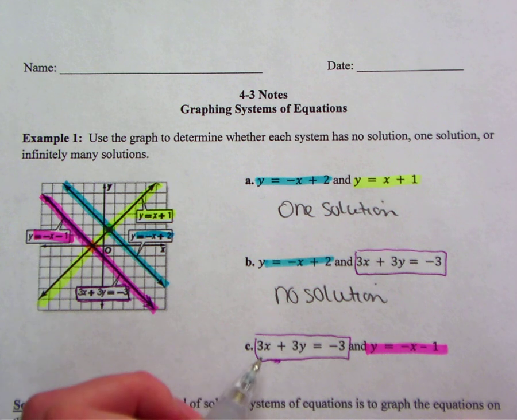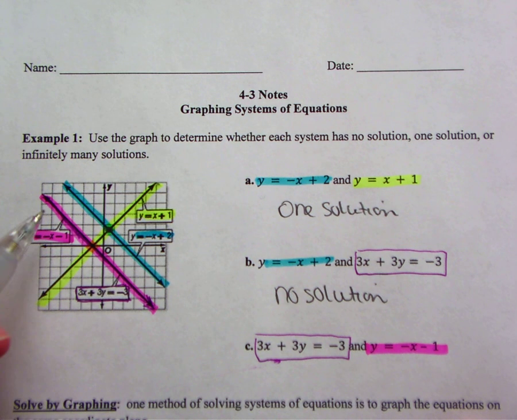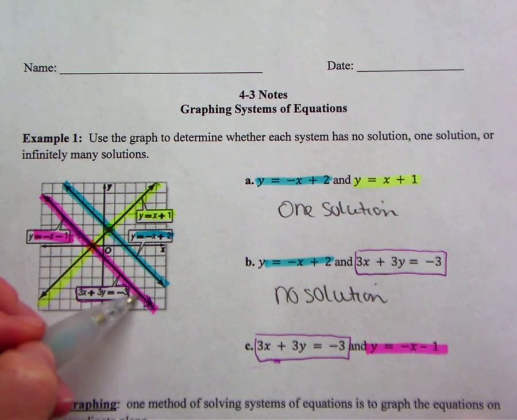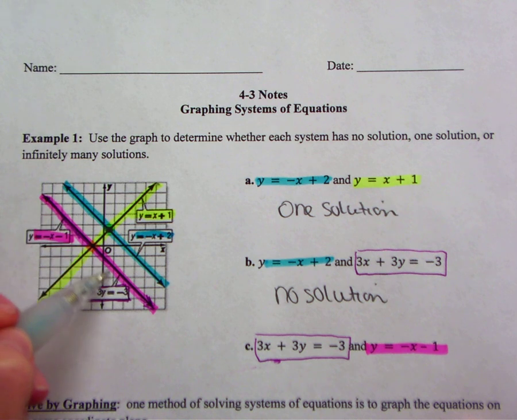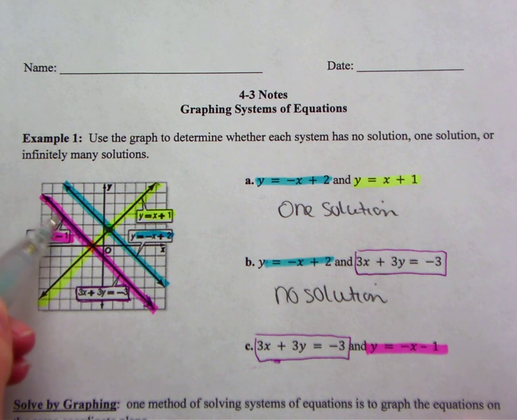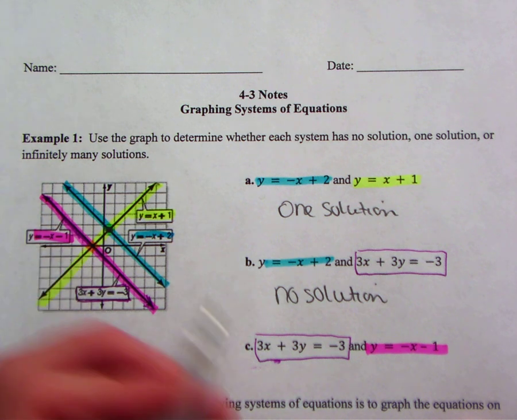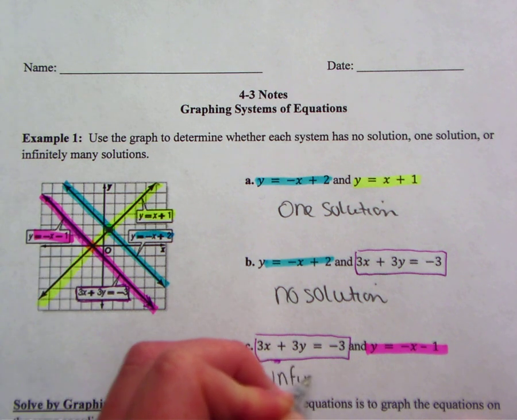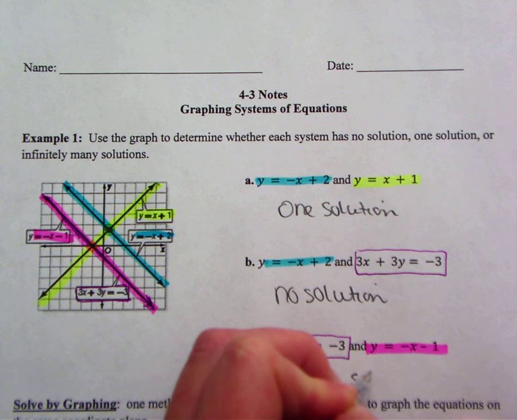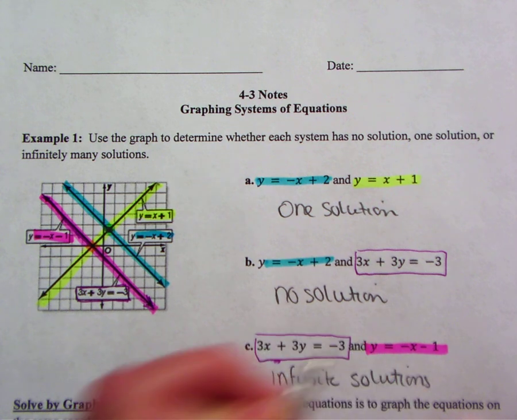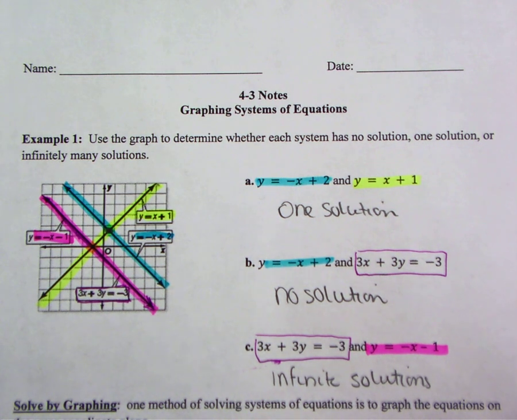And then the last one, we have purple and pink. If we notice, the purple line is within the pink line, or is the same line. So these two equations have the same exact line. If we think about that, they share all sets of points, which means it has infinite solutions. So those are our three options that we'll see when we're graphing systems of equations.